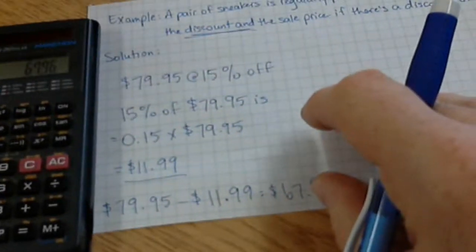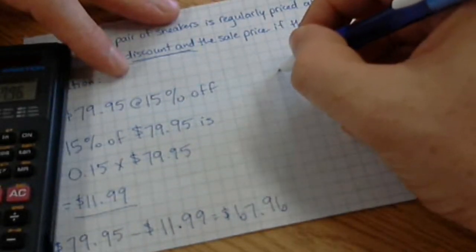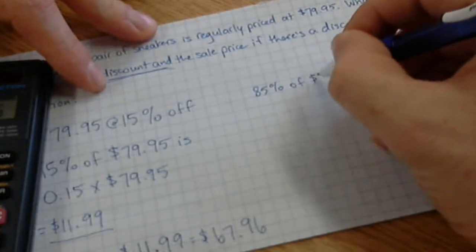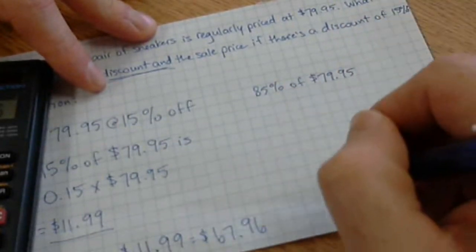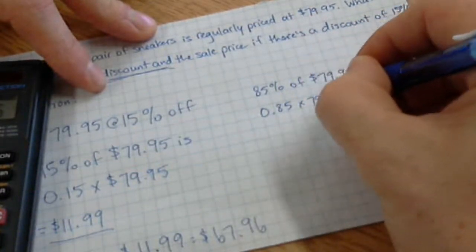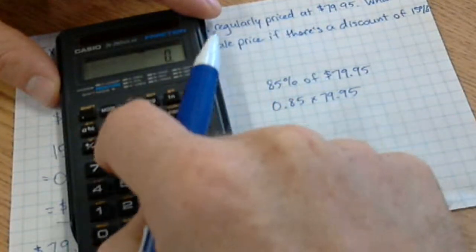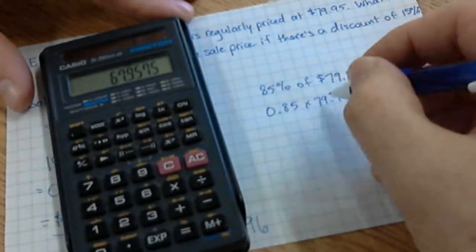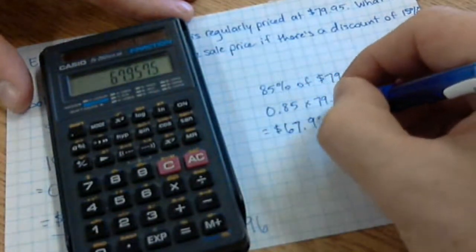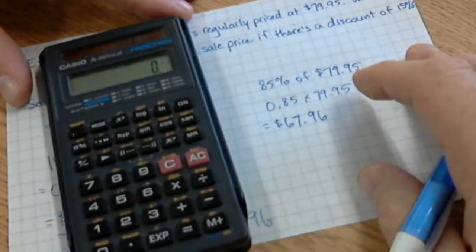Now, if I had just said, what's the discount price? What you can say is, well, that means that I'm only paying 85% of $79.95, which is 0.85 times 79.95. Get out the calculator. And once I do my rounding, I still get $67.96 as my final price. Okay? Two ways to do those questions. Both work well.